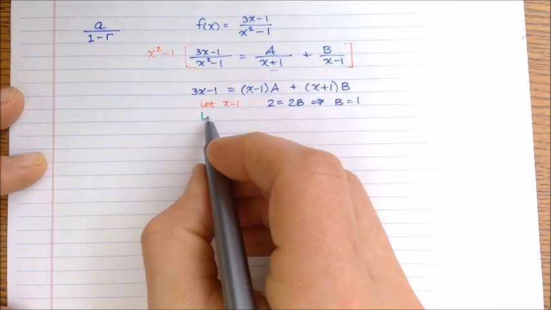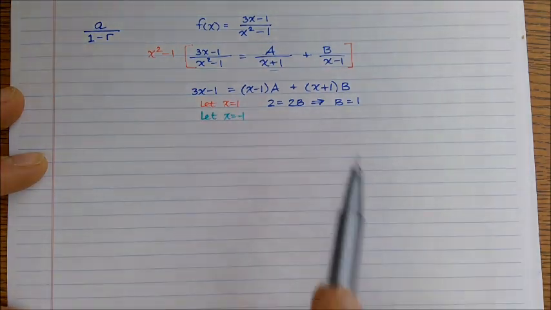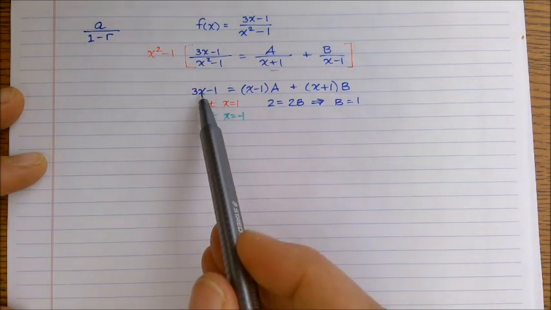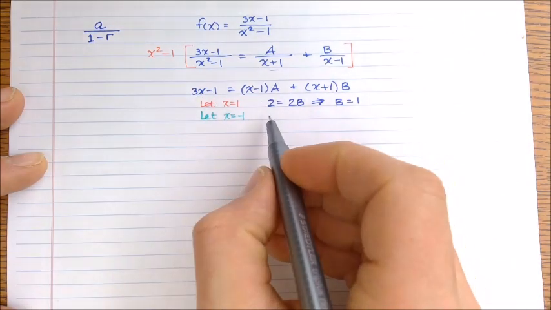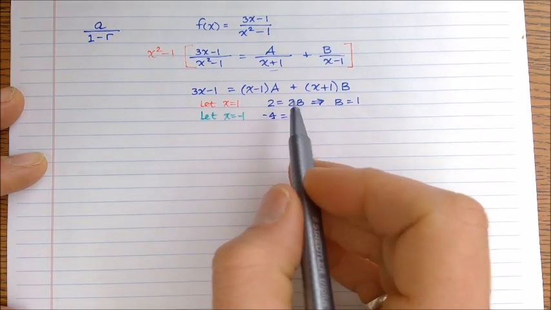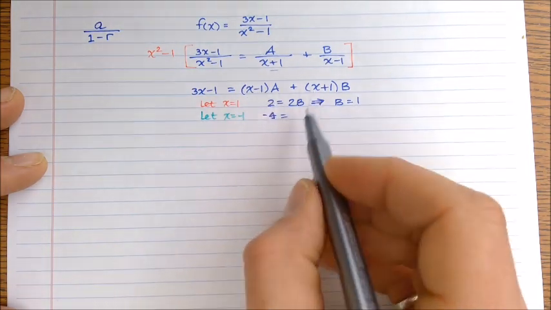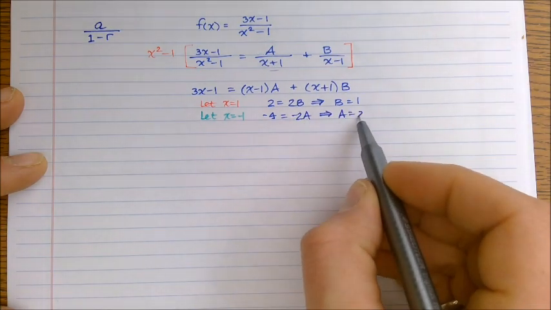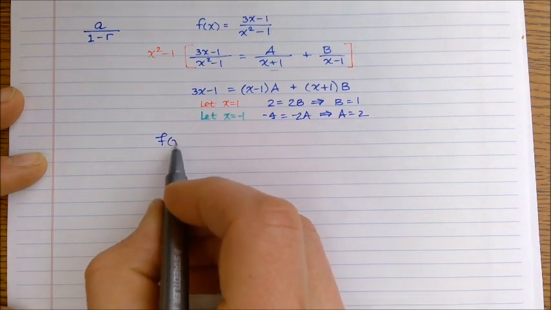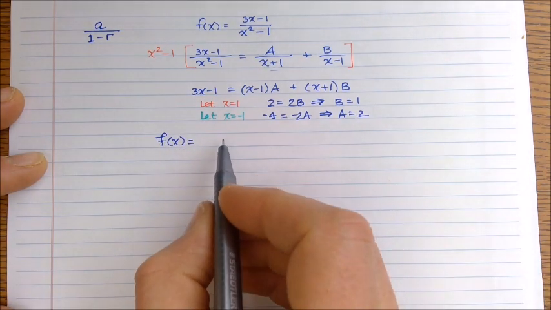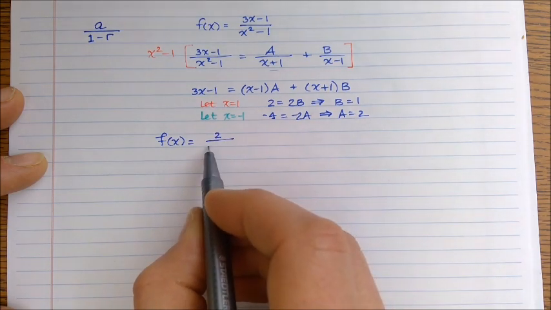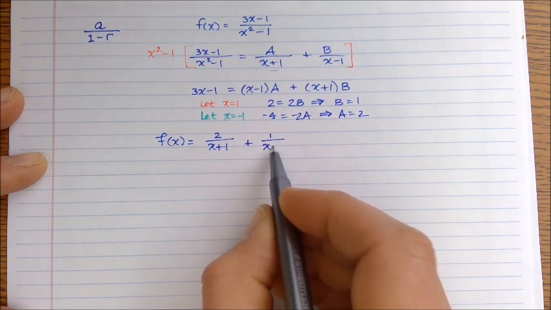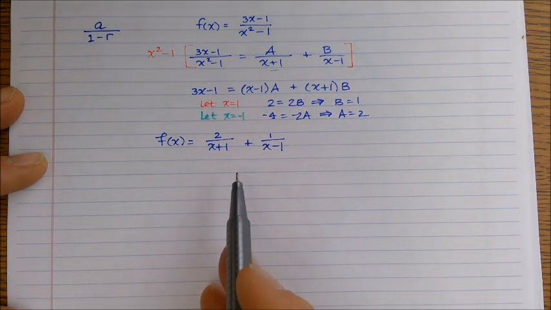Right? Next thing we're going to do is let x equal negative 1. Of course, that's so that this term with b goes away. Right? So 3 times negative 1 is negative 3. Negative 3 minus 1 is negative 4. And then, of course, negative 1 minus 1 is negative 2. And that, of course, implies that a is 2. Right? So we've just rewritten f of x so that we have 2 over x plus 1 plus 1 over x minus 1. Right? These look a whole lot nicer.